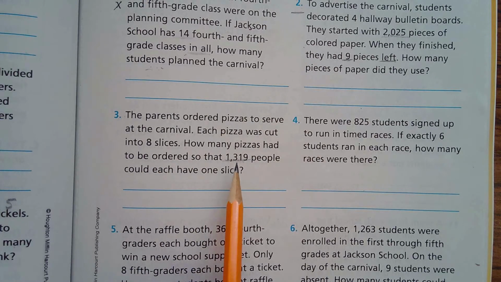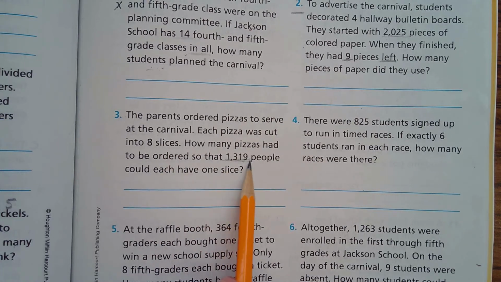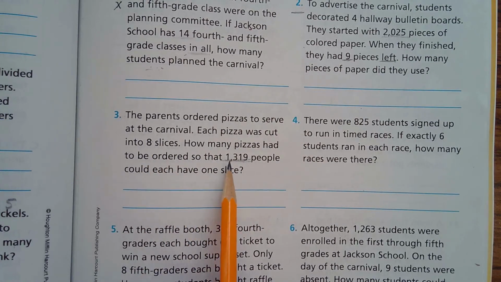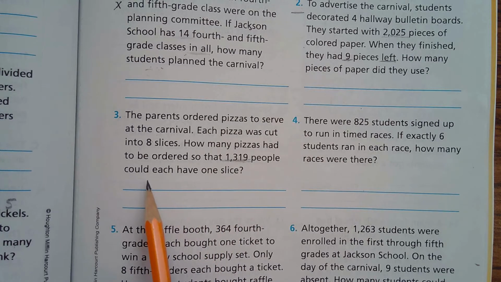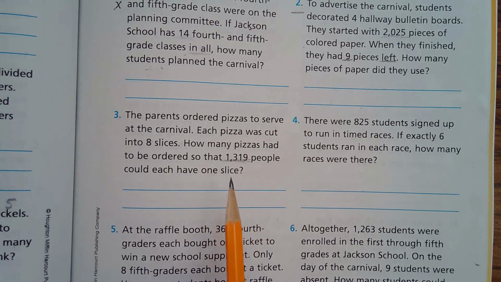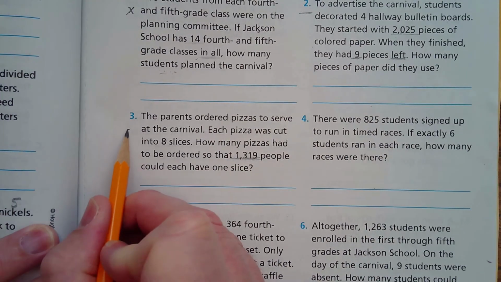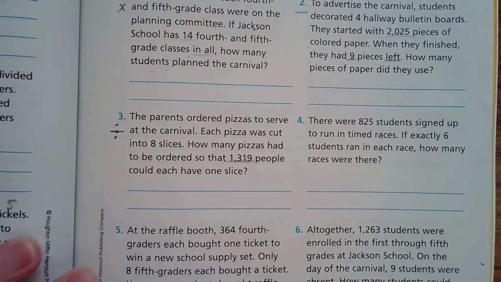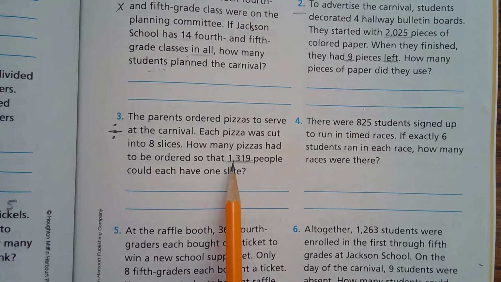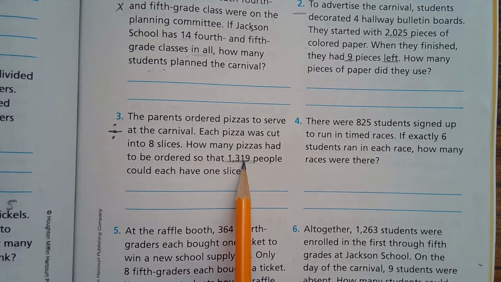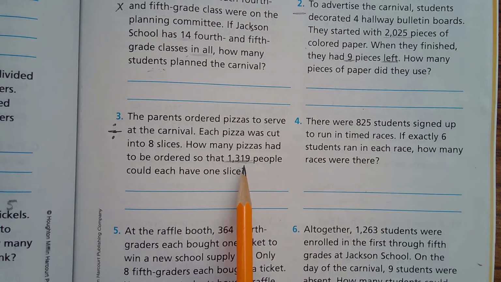What do you think? I think if we multiplied, then we get a huge number, right? If we multiplied 8 times 1,319, then we would get like 8,000, and you wouldn't need to order 8,000 pizzas to feed 1,000 people. So this smells to me like divide. Now you're going to be careful, because my guess is there's going to be a remainder situation here. Remember, you don't want anybody to go without pizza. So how many pizzas had to be ordered? So if there's a remainder, that means you're going to have to round up a little bit.